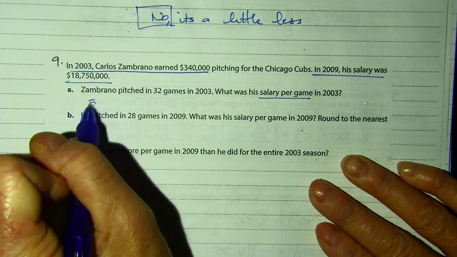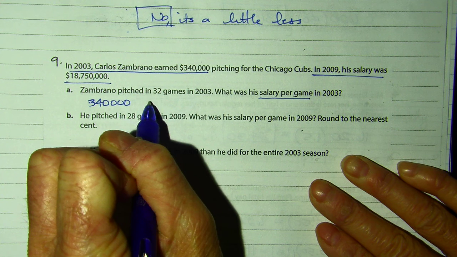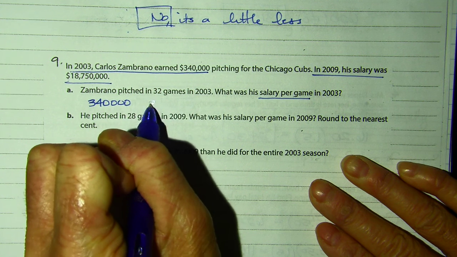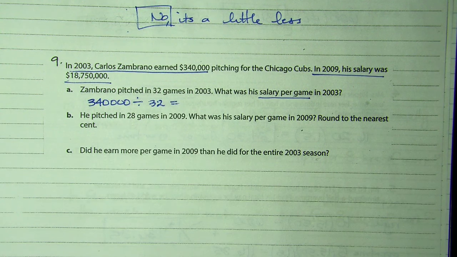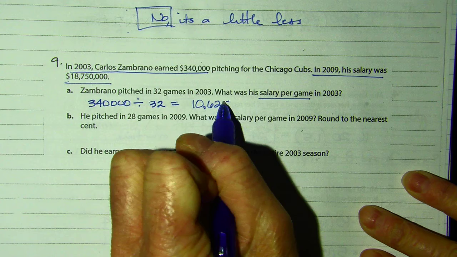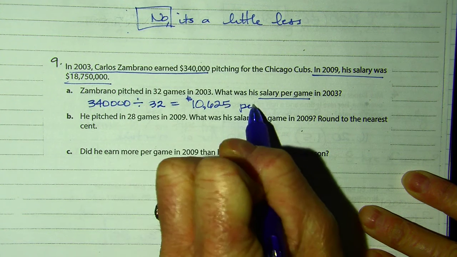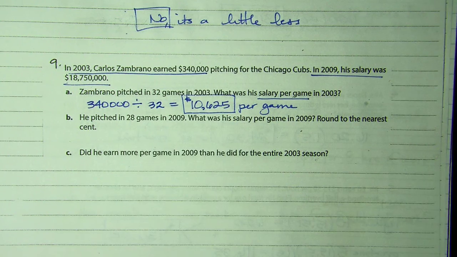Well, he made $340,000 for 32 games. So I would divide to find out how much he made per game. So if you divide that, he made $10,625 per game, which is still amazing because that's a couple hours of your life.